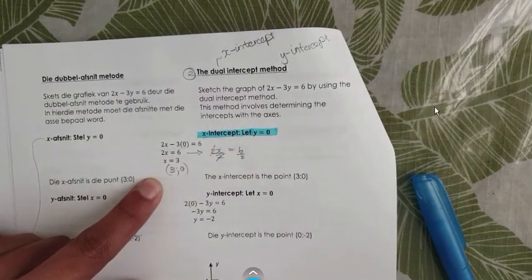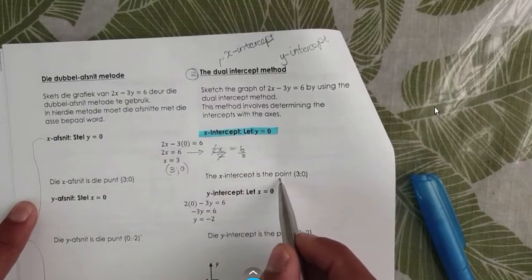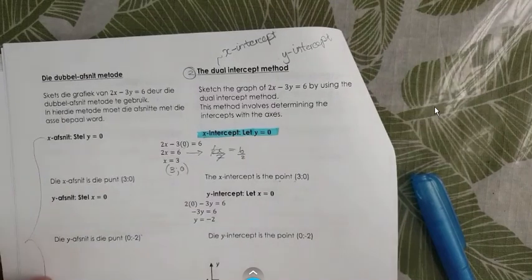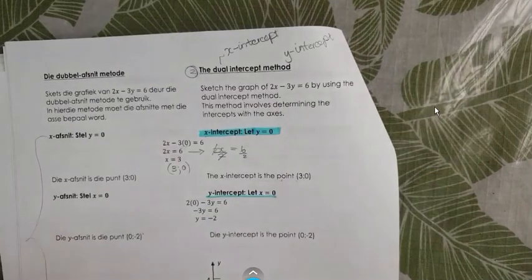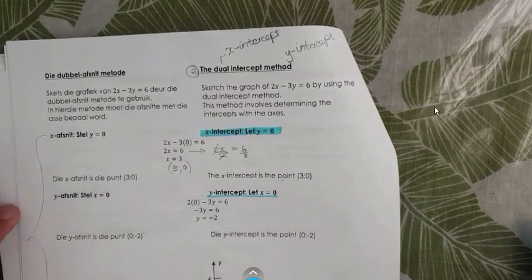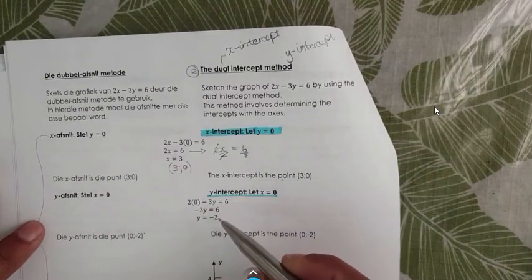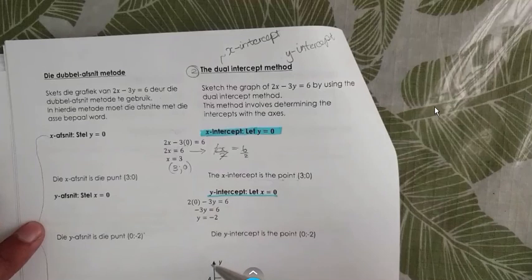Alright, so that is the coordinate given to us, and there they tell you the x-intercept is the point 3 and 0, and now I determine the y-intercept, and the steps you need to write down. So for the y-intercept I determine, let x equal to 0, and then I say 2 times 0 minus 3y is equal to 6. So 2 times 0, what is the remainder here? It's negative 3y, and now I divide on both sides by negative 3. What do I get? I get my answer is negative 2.